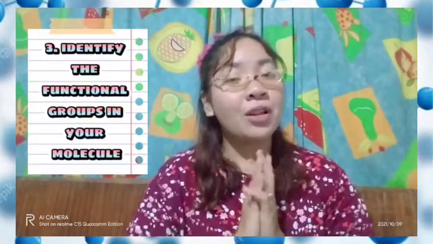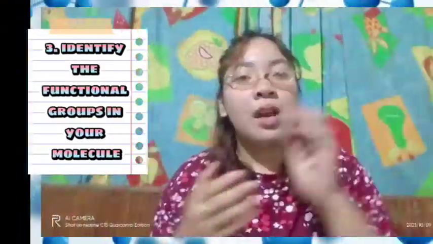Identify the functional groups in your molecule. So the methyl 3-methyl pentanoate is also known as FEMA 2572 or methyl n-valerate, which belongs to the class of organic compounds and to the functional group of fatty acid methyl ester.